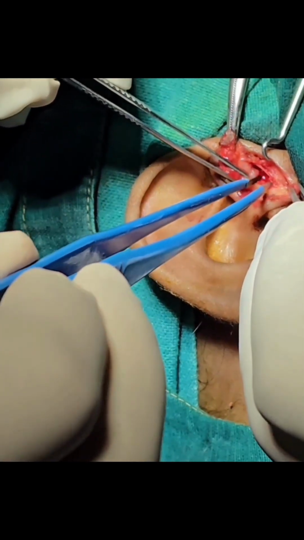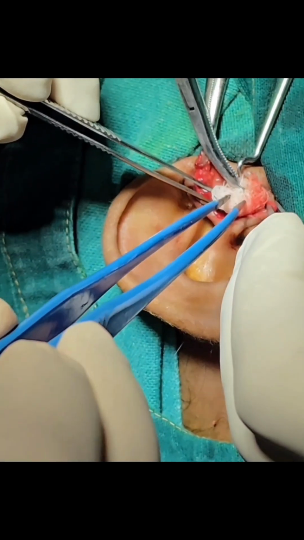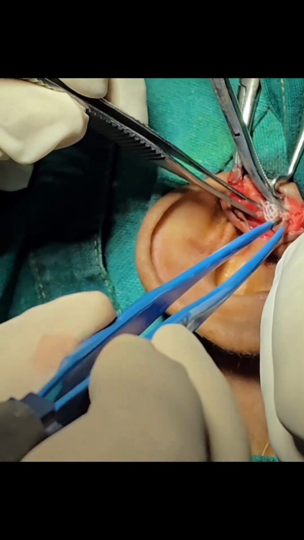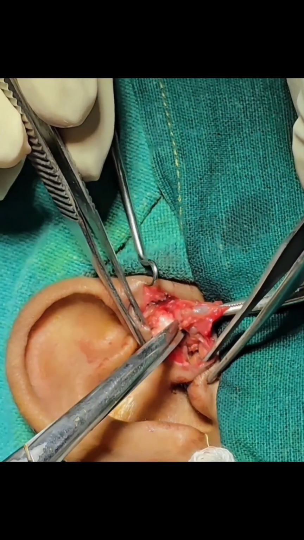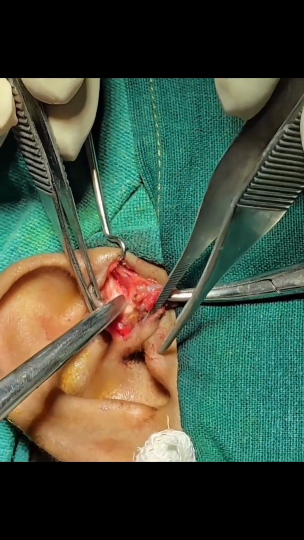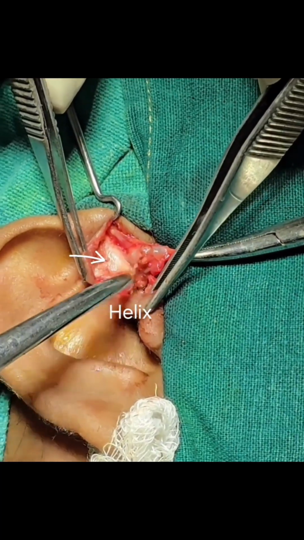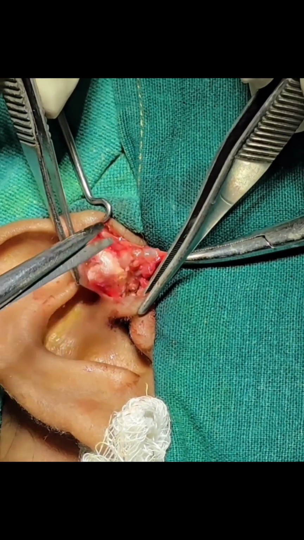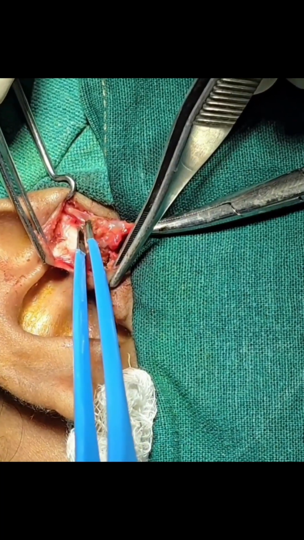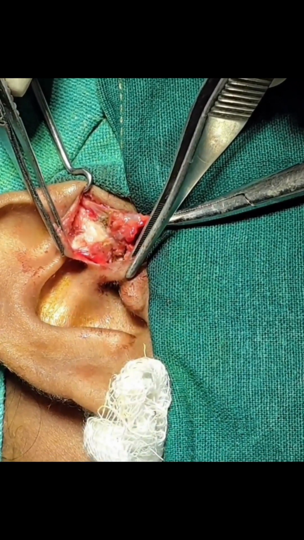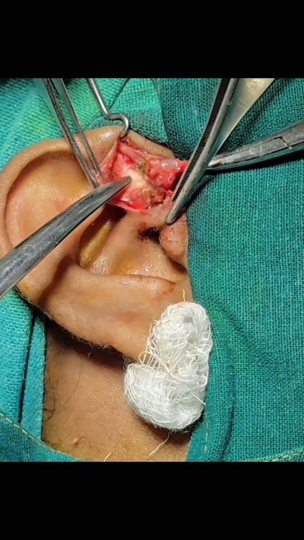But careful dissection with cautery, bipolar forceps, as we go in the deeper plane, and then slowly I am identifying the helix cartilage, very well seen now, and whatever tissue is anterior to that is being taken in the dissected specimen to prevent any recurrence.